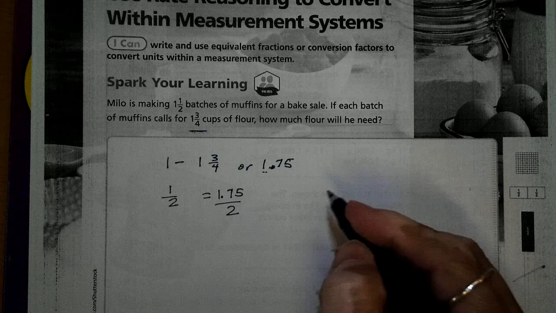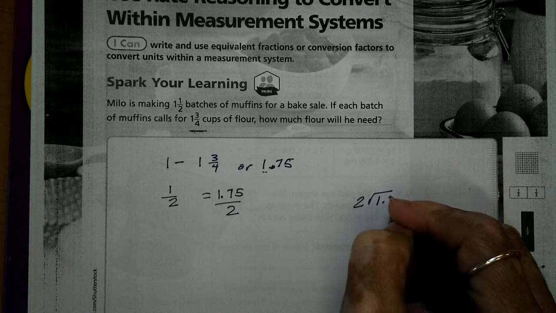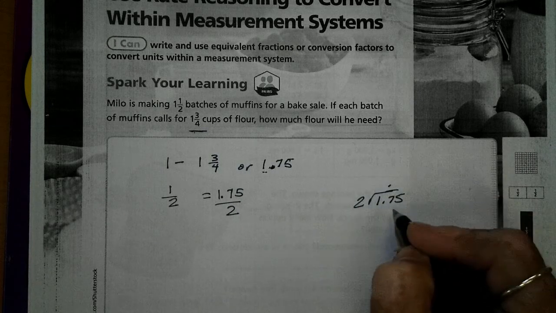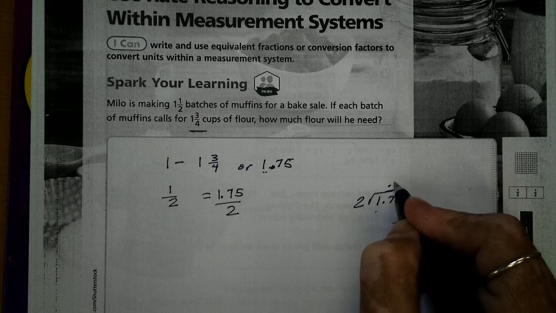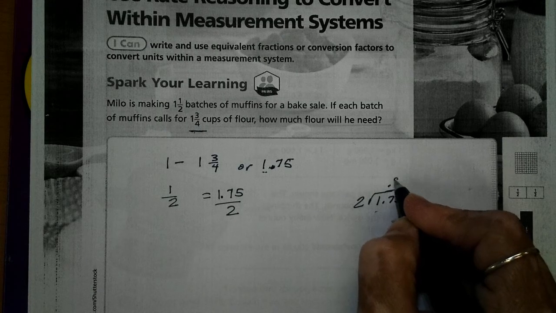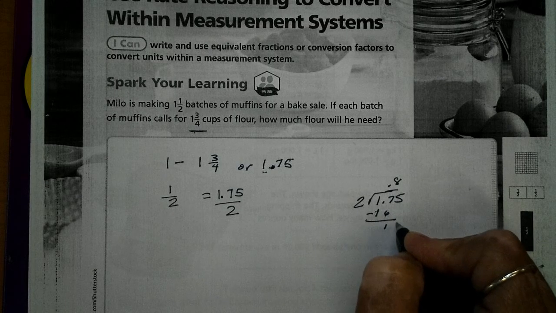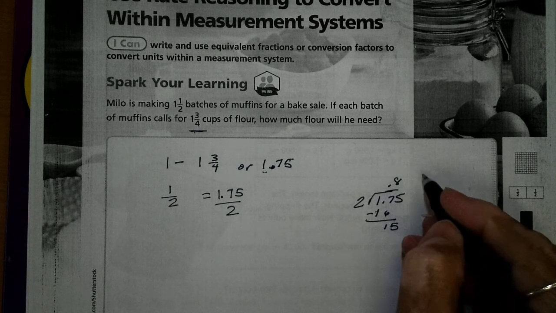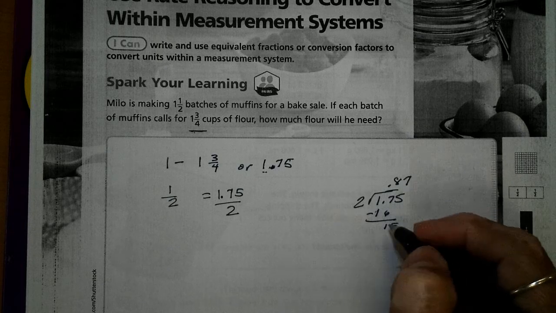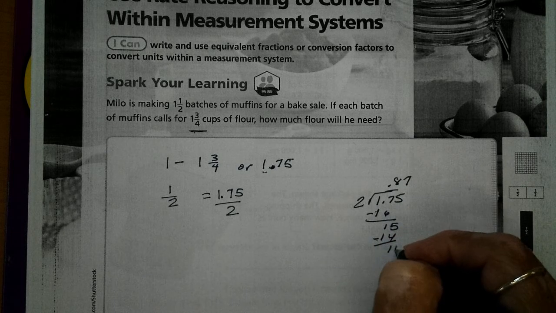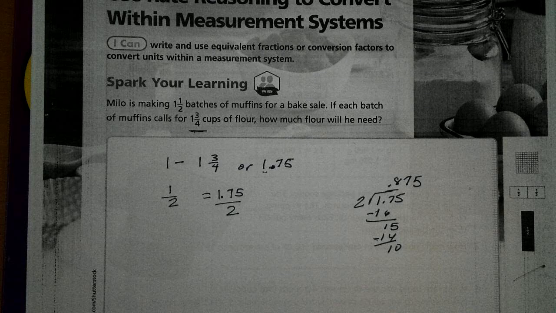okay, so then 2 into 1.75 would be 8, is that right, 16? And then 7, which would be 14. So half.